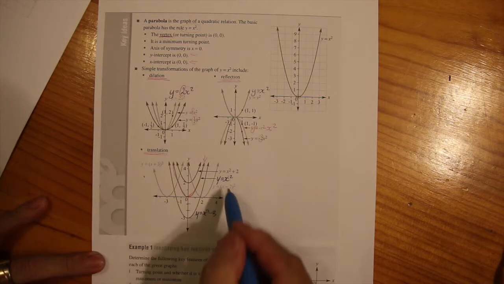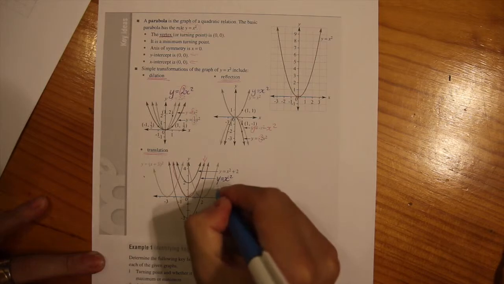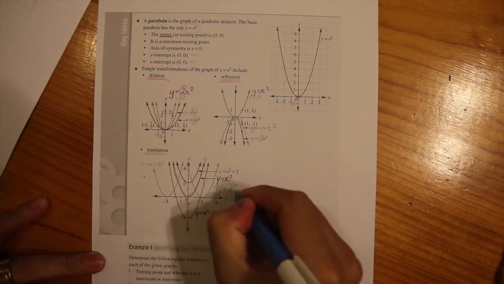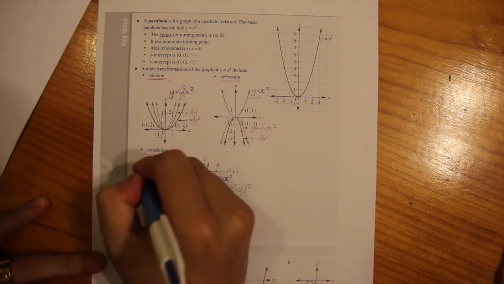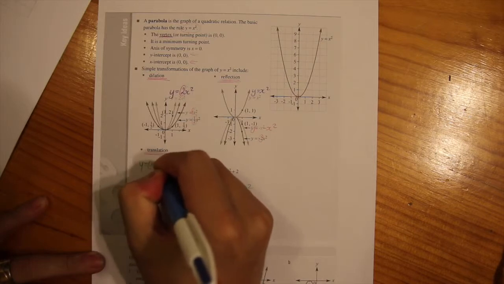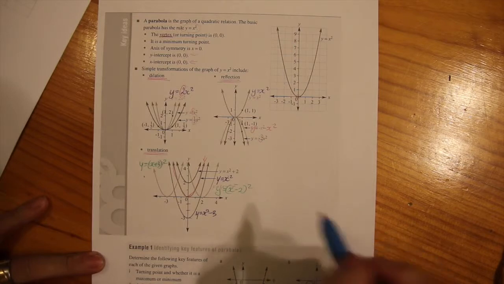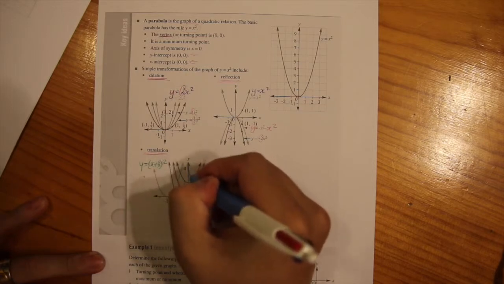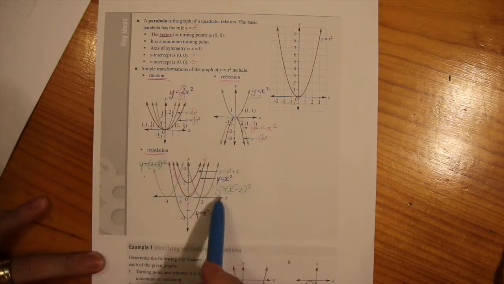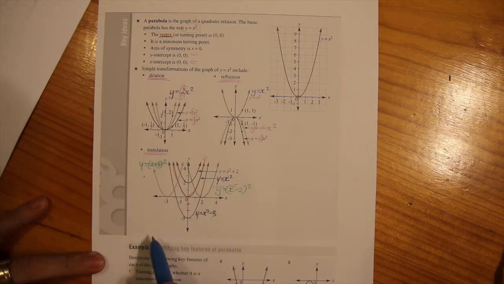Now, the other thing is, look at this here. I'm going to write down y equals x minus 2 squared, and this one is y equals x plus 3 squared. Okay. Now what you'll notice is that this parabola here on the right is the same as y equals x squared, but it's actually moved 2 units to the right hand side.